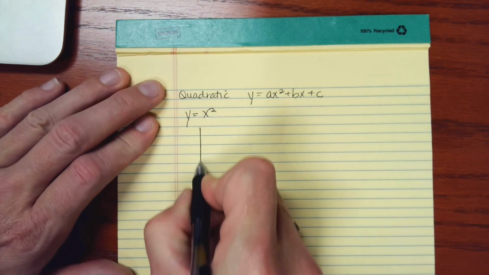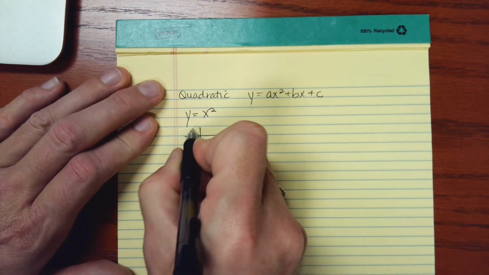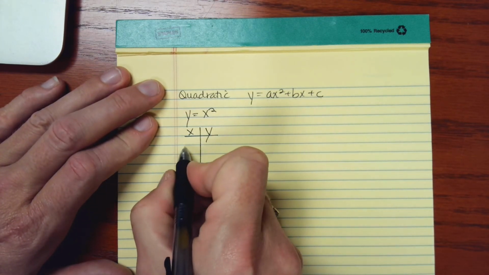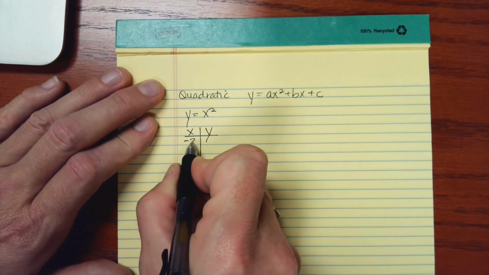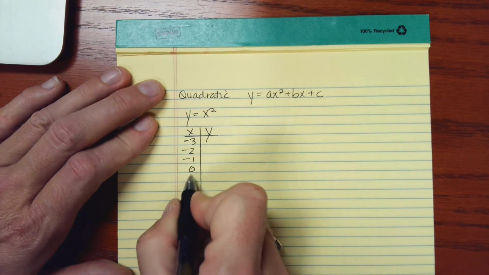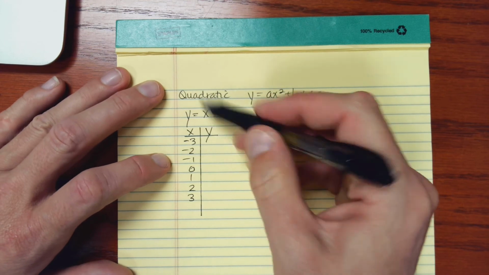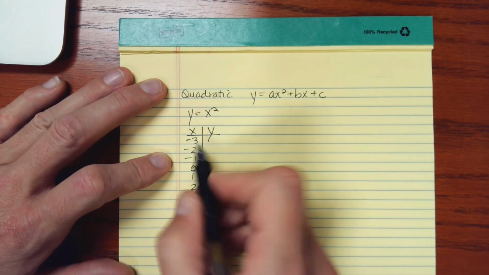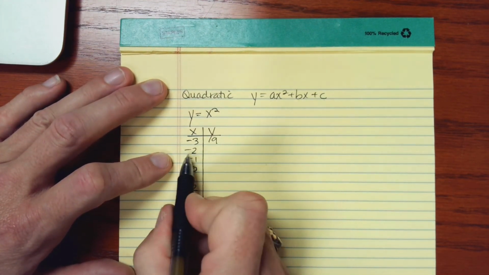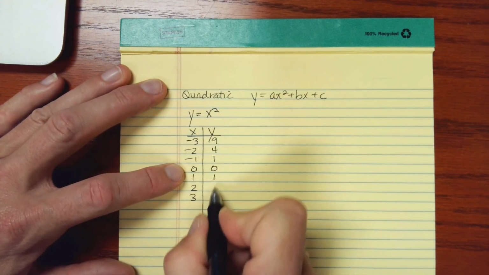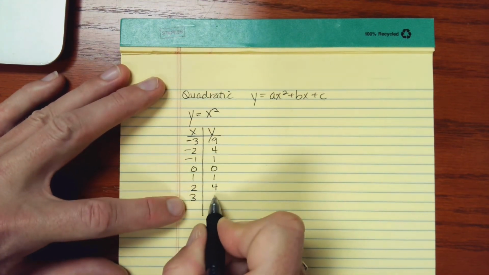And let's make a table of values for y and x. And let's go -3, -2, -1, 0, 1, 2, and 3. So for the y value, I'll just square each of these. -3 times itself is 9. -2 times itself is 4. This is 1, 0, 1. 2 squared is 4. 3 squared is 9.